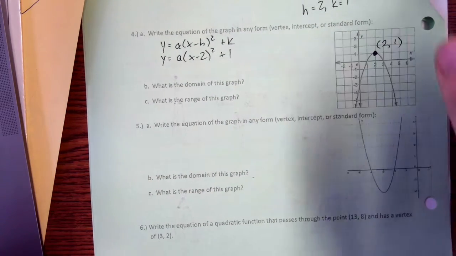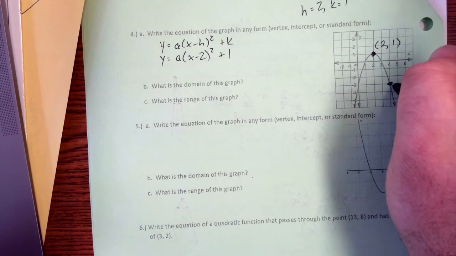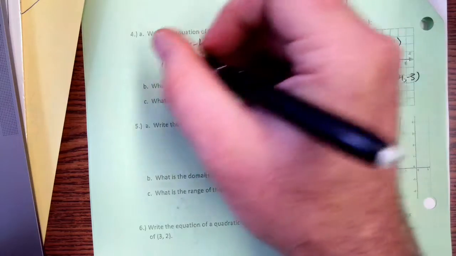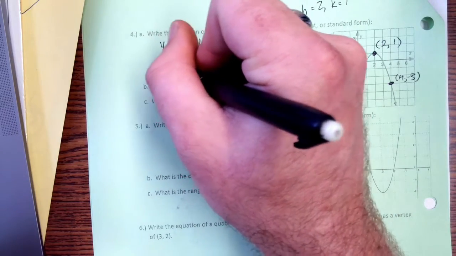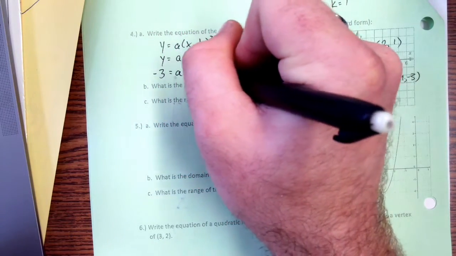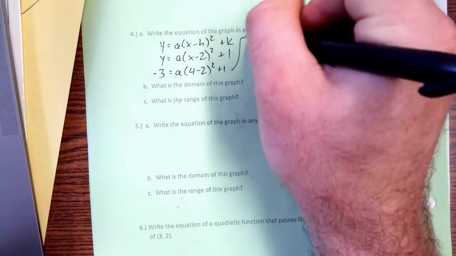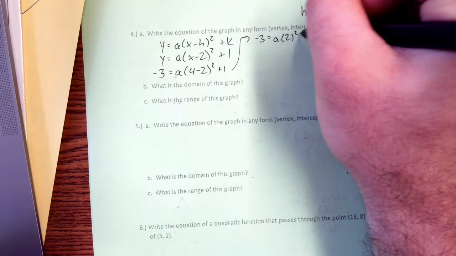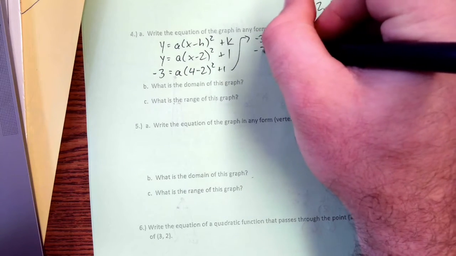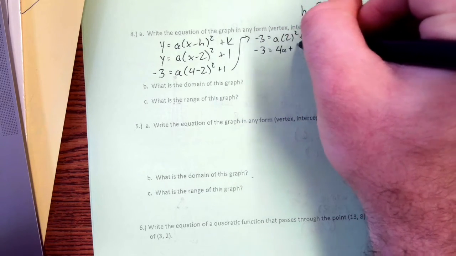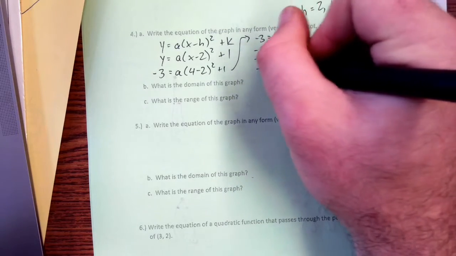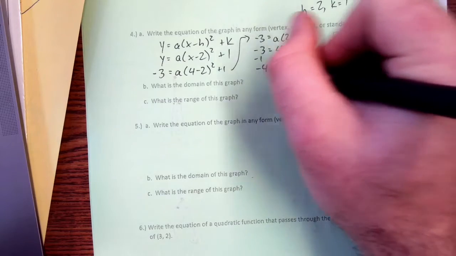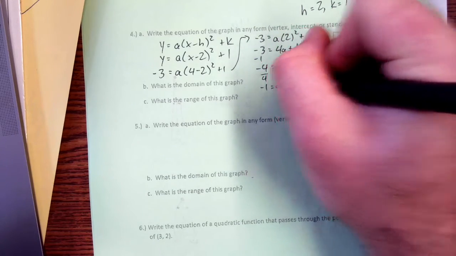I also need another point that's somewhere on the graph. I'm going to pick this one out here at 4, negative 3. So I can find what a is. Negative 3 equals a times 4 minus 2 squared plus 1. Or negative 3 equals a times 2 squared plus 1. Or negative 3 equals 4a plus 1. If I subtract 1 from both sides, then negative 4 equals 4a. And dividing by 4, a has to be negative 1.